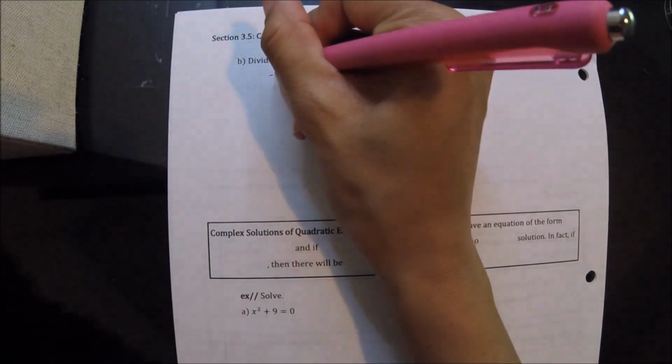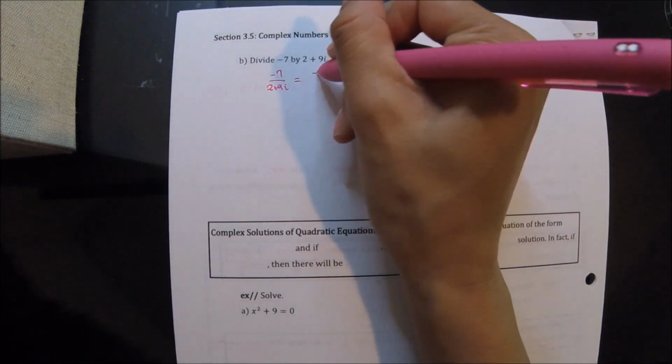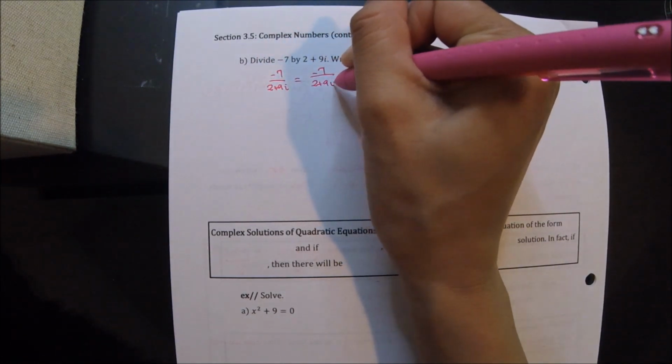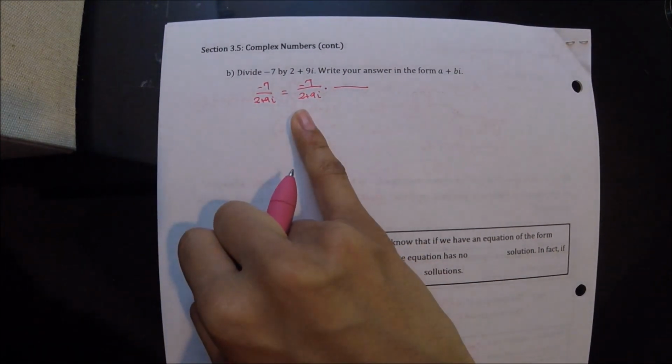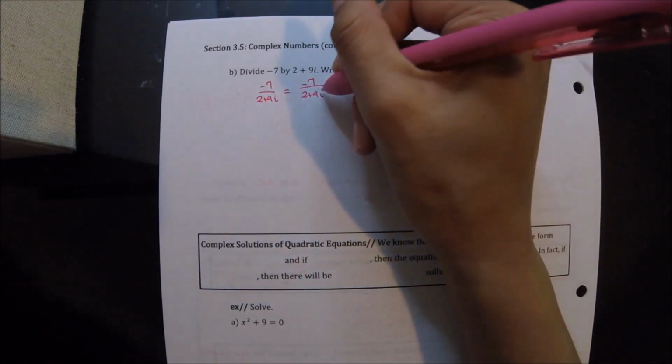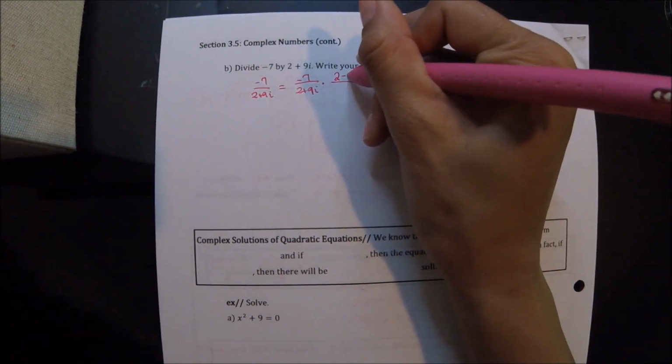Okay, so now we are on the last page of the notes, page 4, and doing another division example. We want to divide negative 7 by 2 plus 9i, which looks like that, and we're just going to do that same process. First, think about what's the conjugate of the denominator. So we have 2 plus 9i. The conjugate then would be 2 minus 9i.